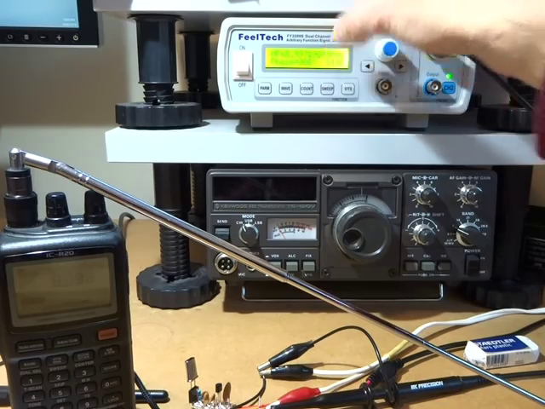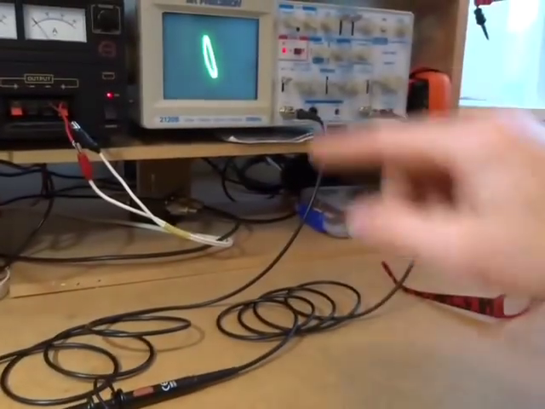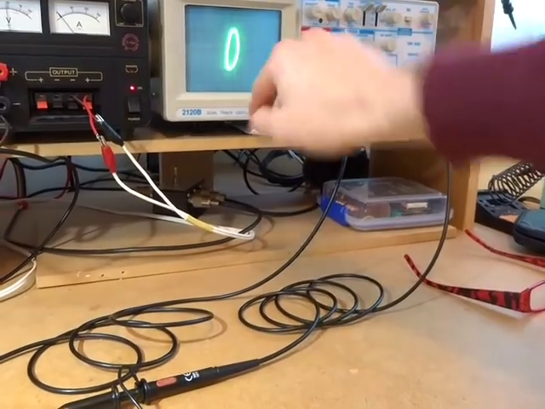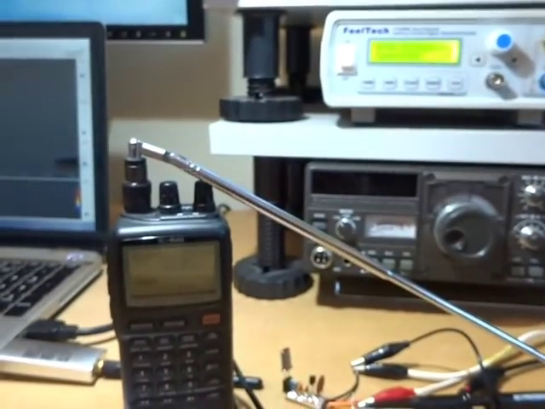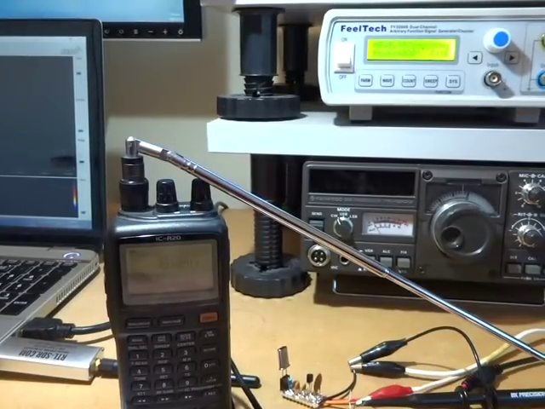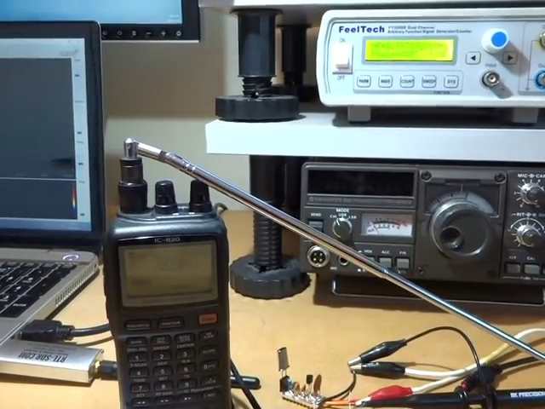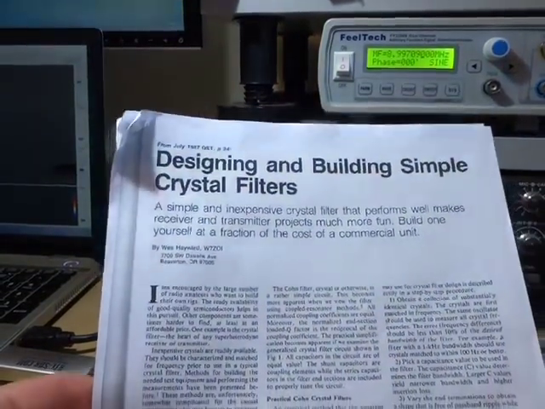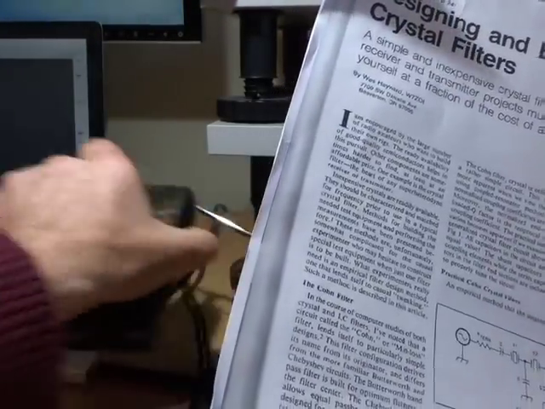And just for interest's sake, with that beat frequency disappearing, if you look up here now, we're pretty well spot on. So anyway, that's step 1. So if we go back to our instructions here, let me just turn that down because it's a bit annoying.